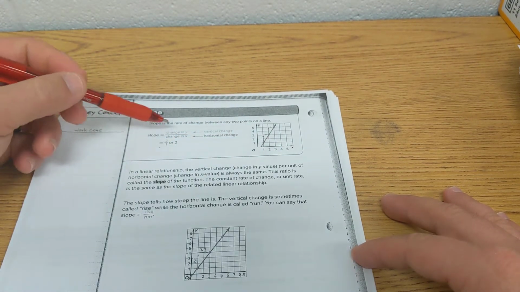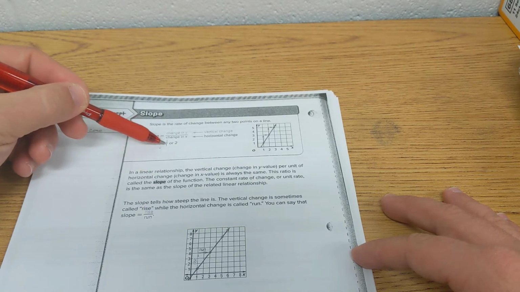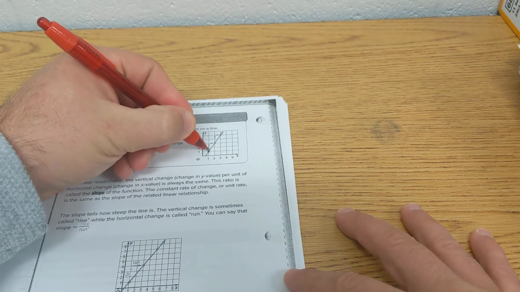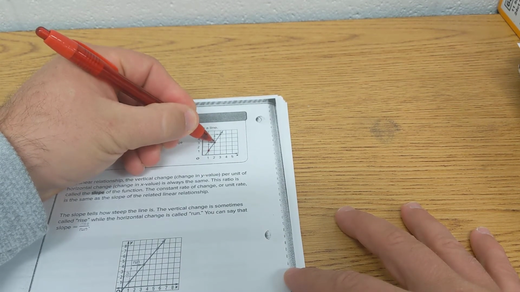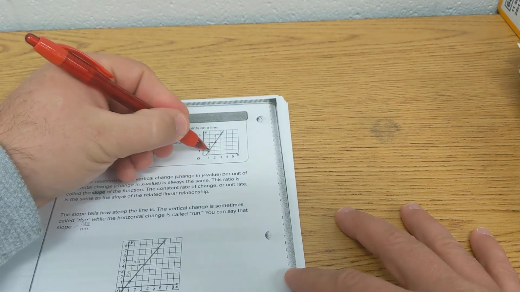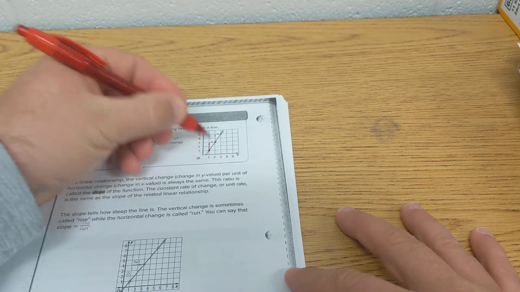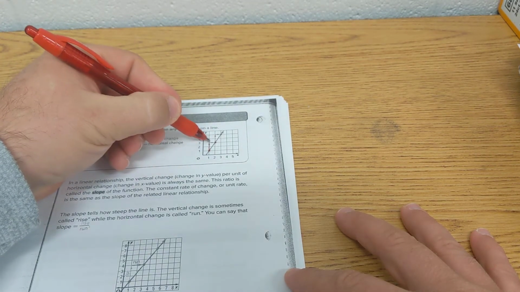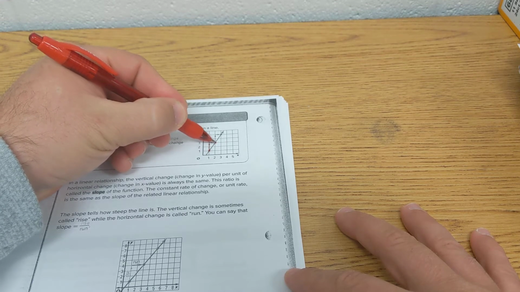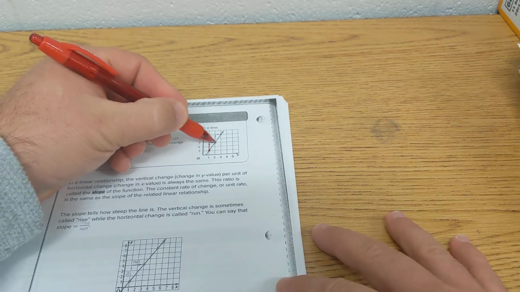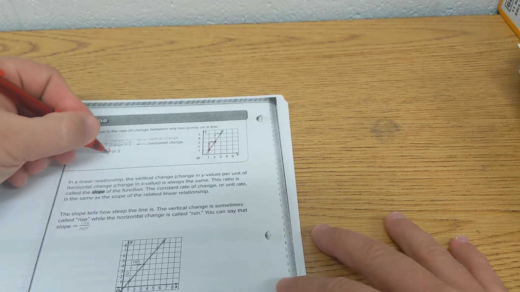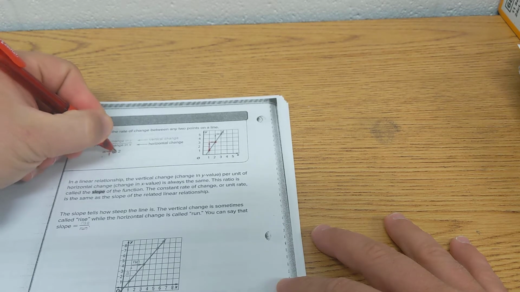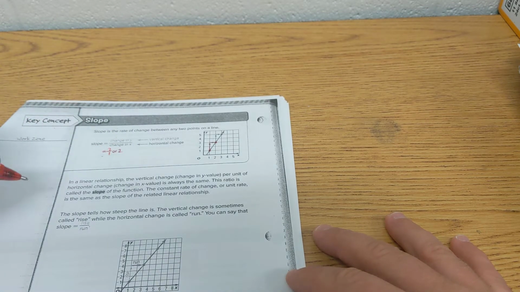Alright, so in this case we have 2 over 1. So if we look, right there is the first point, here's the second point. So the change in y is we go what? Up 1, up 2. So that's 2. And once we're there, we go over 1, the horizontal change. So we go to the right 1. So 2 to 1 is your slope, which also equals just 2. You have a slope of 2.